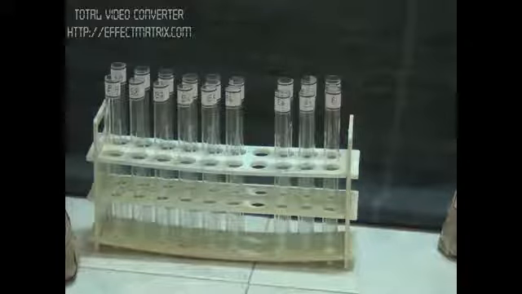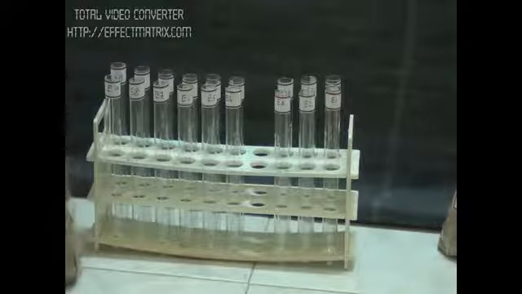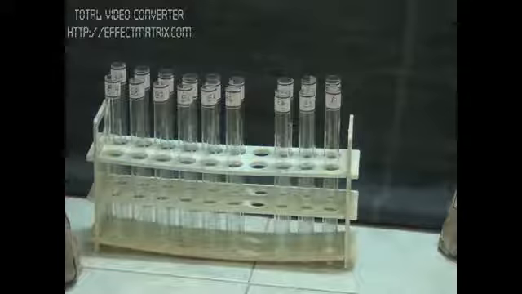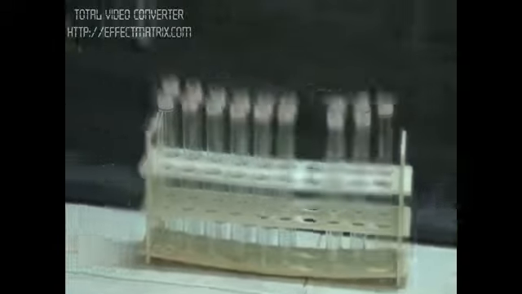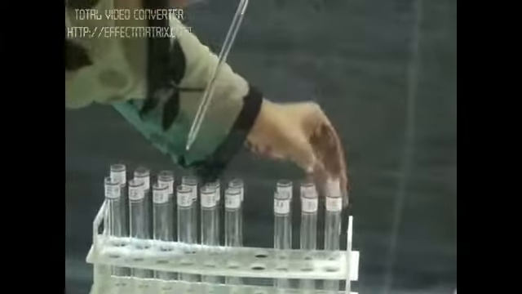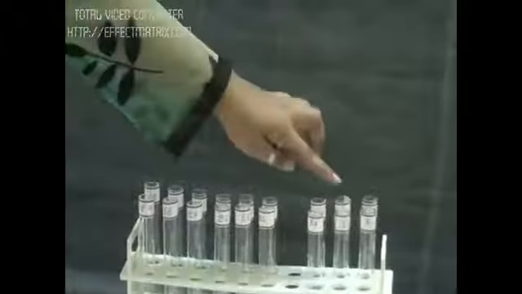So first of all, we'll take the first stock solution, that is 0.1 millimolar. In my first tube, I'll take 0.2 ml of solution, and 0.2 ml in the blank. Then I take 0.4 in the next, in the same way 0.4 in the blank, and 0.6 in the next.